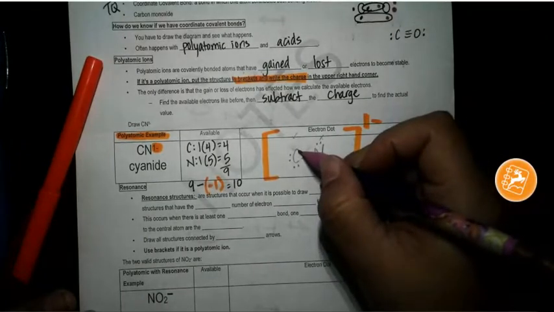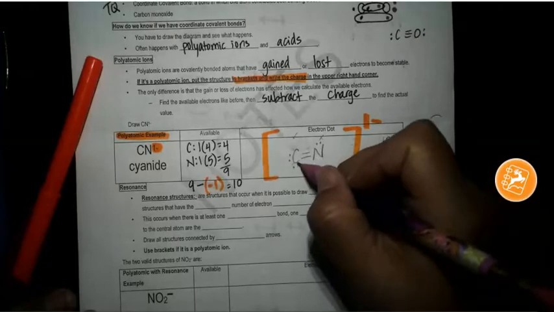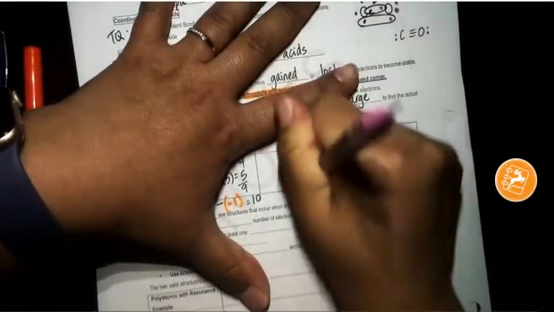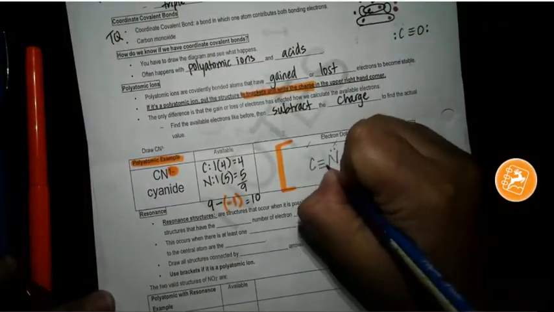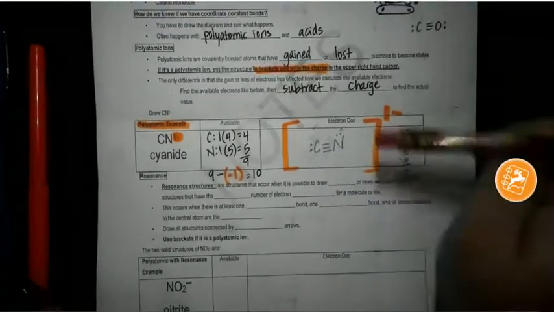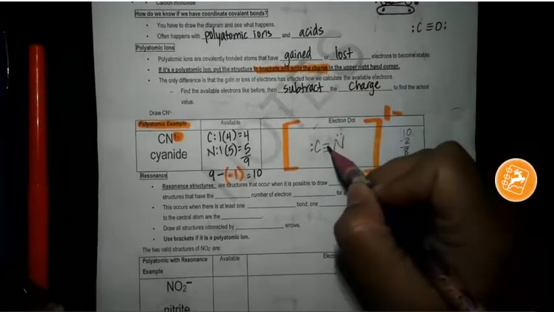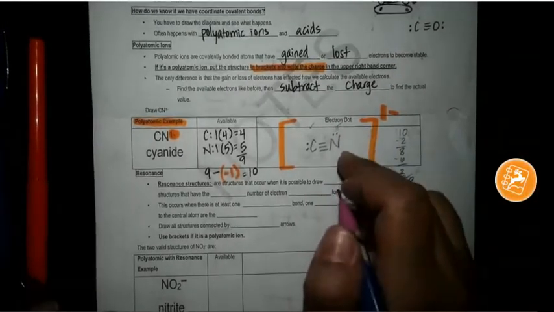Carbon continues to be happy, but nitrogen only has 2, 4, 6. So I'm going to bring these in to here. So now what I have is this structure. Now the nitrogen has its 8, 2, 4, 6, 8, and both are happy. So this would be the structure of cyanide.